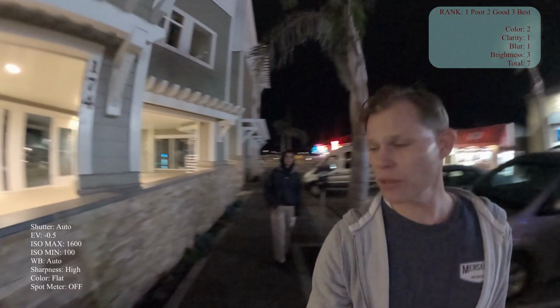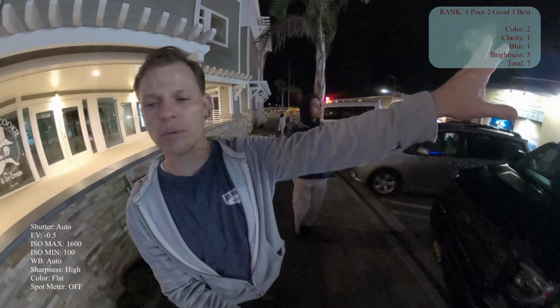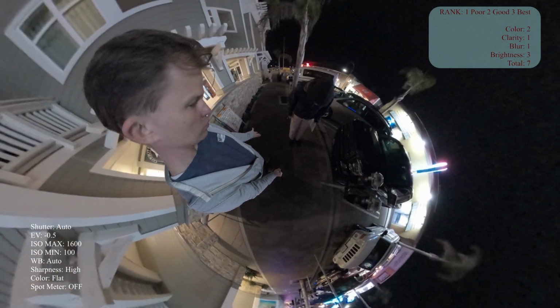Okay, and so now this is flat color profile with an EV of -0.5. Okay, so here we go. This is actually a pretty dark spot. I mean, there is some lighting over here, and then there's lighting across the street. But as far as looking down, I mean, my shoes are dark.